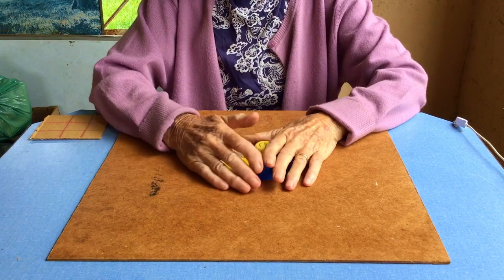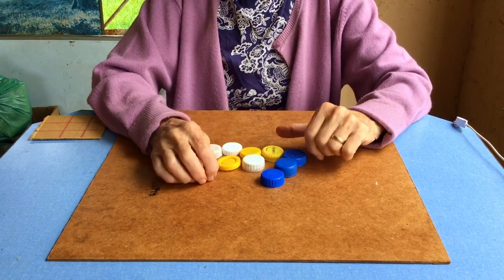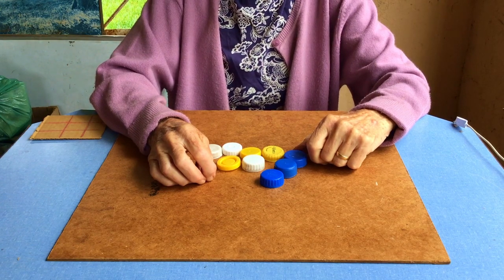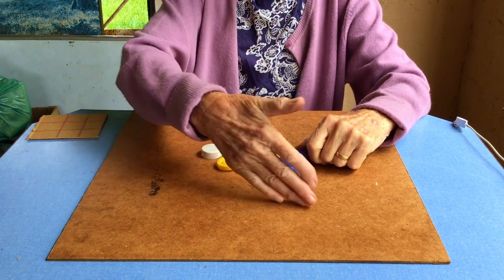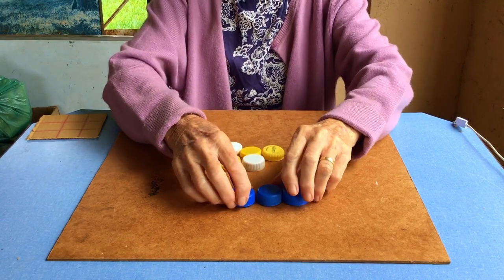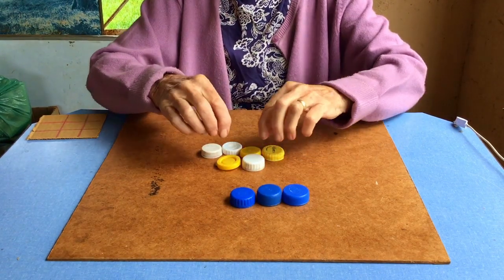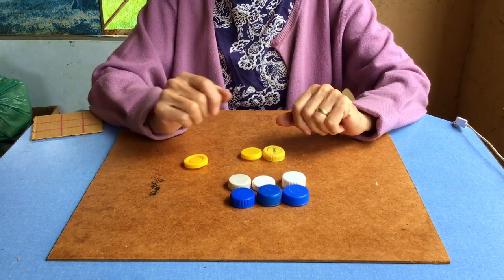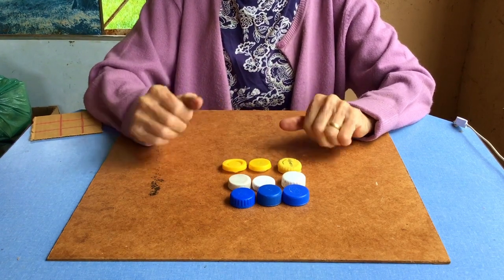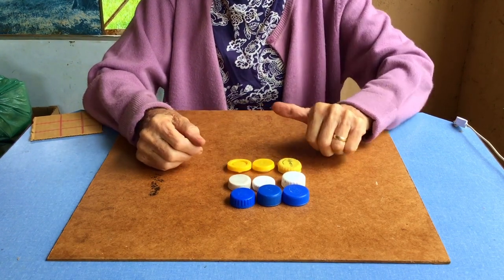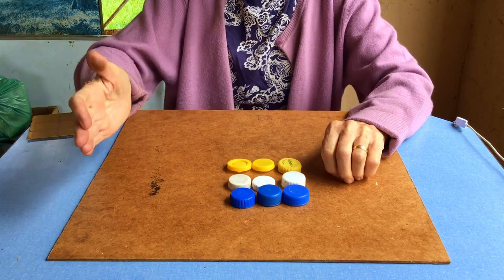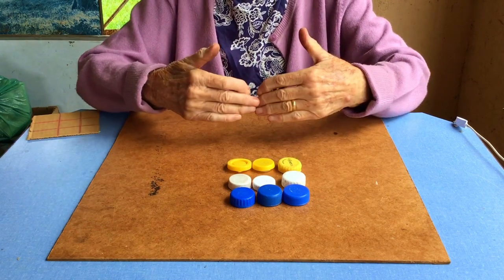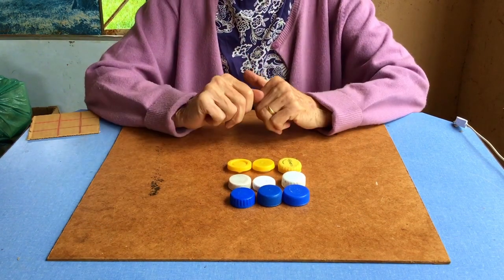Now, first of all, you say to your children, can you put them in 3 rows? Now, rows go across from left to right. So there's a row of blue. There's a row of white. There's a row of yellow. Now in mathematics, when it is going from left to right, it is a row. When it is going from top to bottom, it is a column.